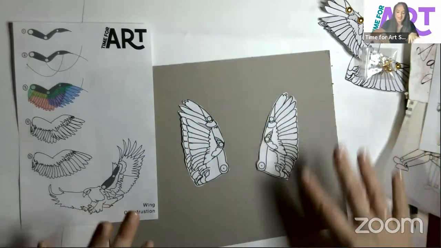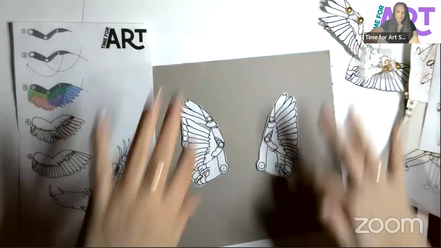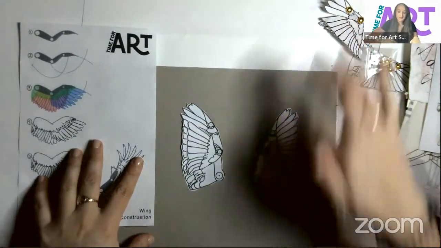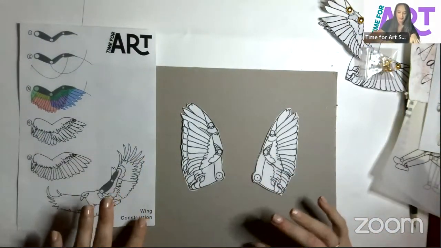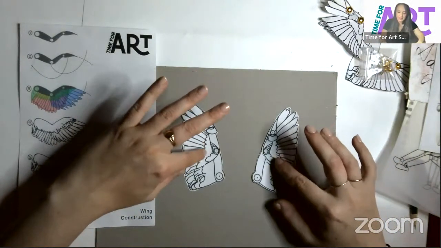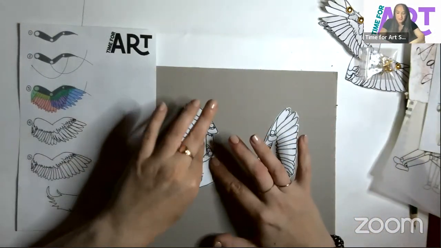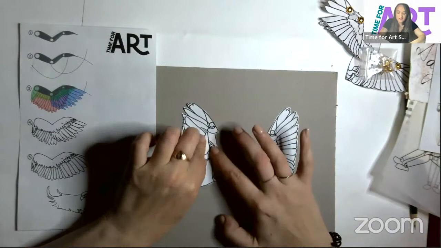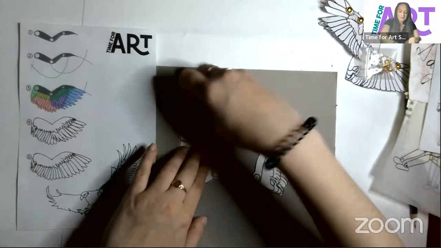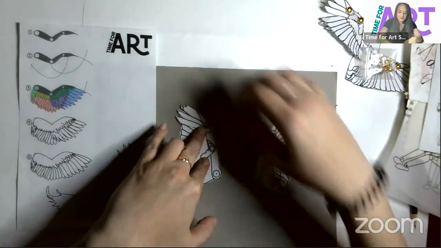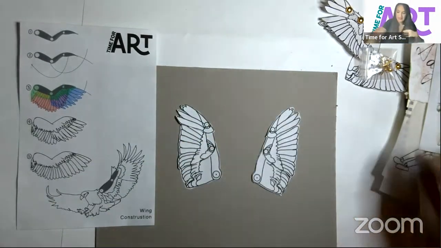The next biggest wing sits on top of there and will connect where the circles connect. Sitting on top of that, the smallest wings, just like that.